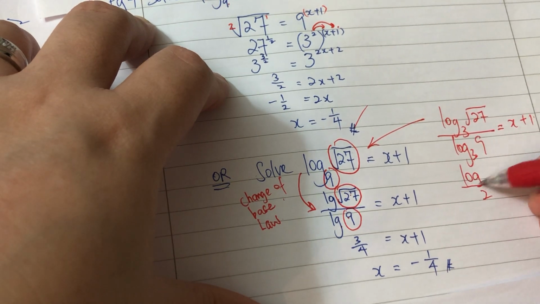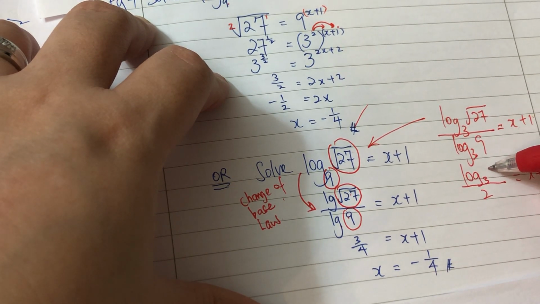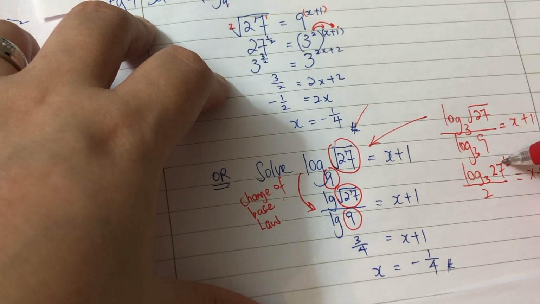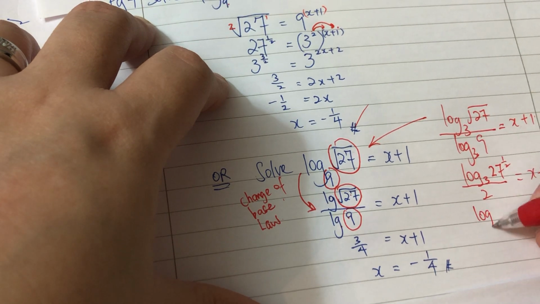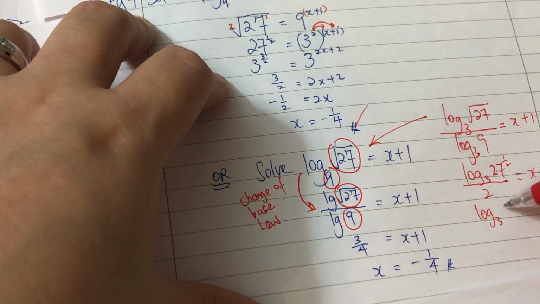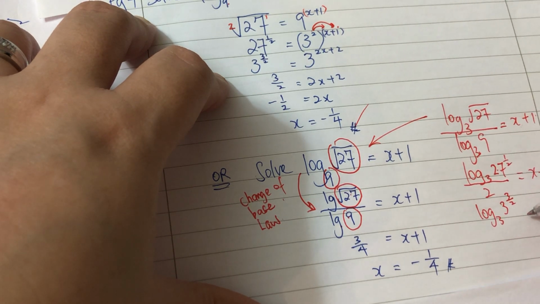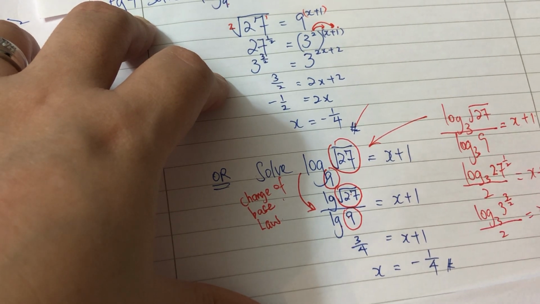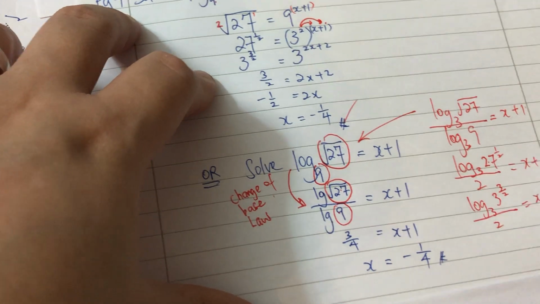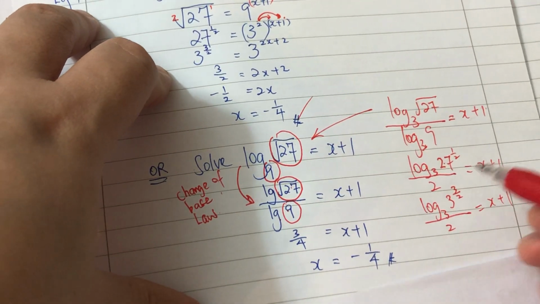Then this one is a bit more tricky lah, but never mind, I show you. Log base 3 of 27 to the power of half, right? But 27 to the power of half is actually like that. Log base 3, then this one I change to base 3, 3 over 2, right? Correct? Okay, like that.